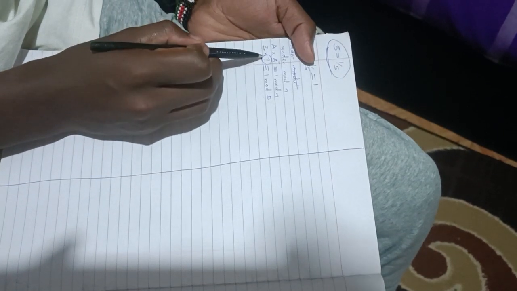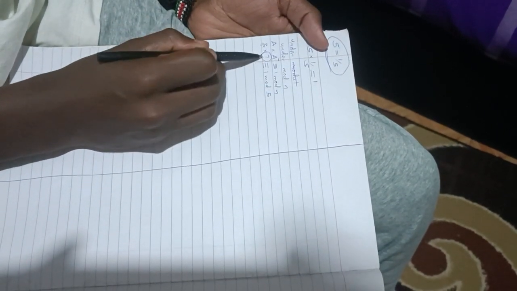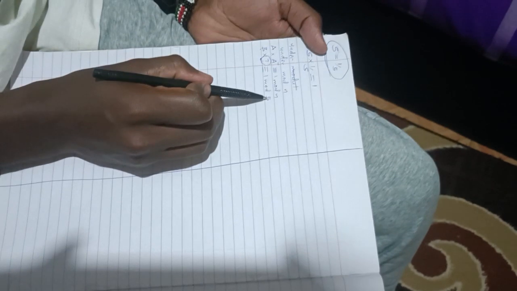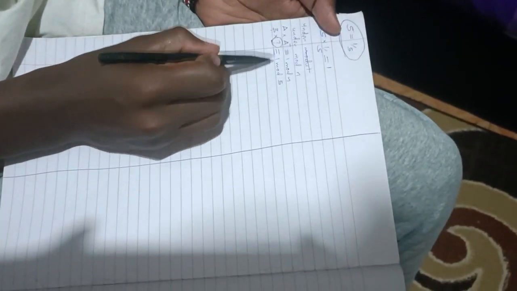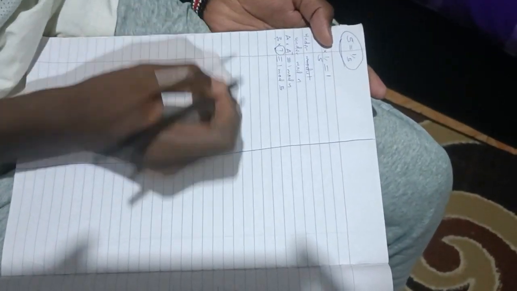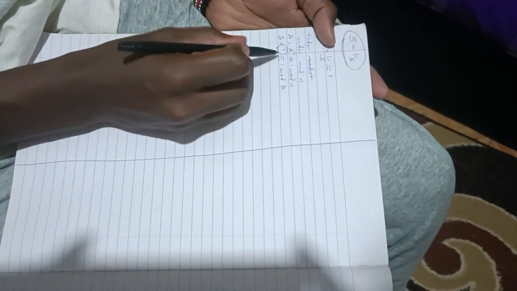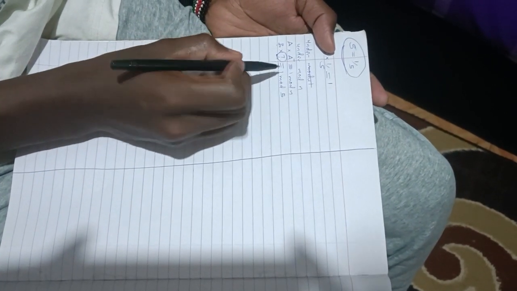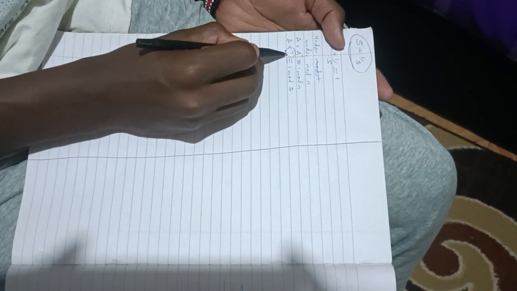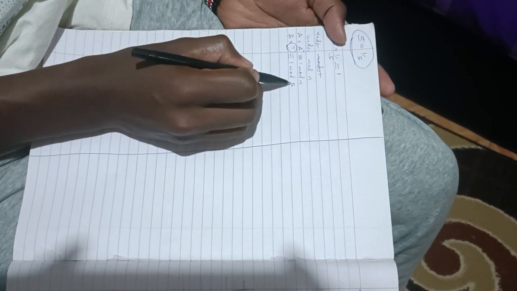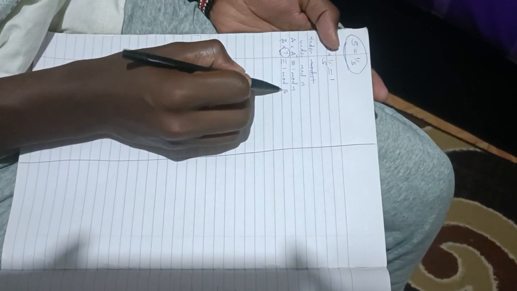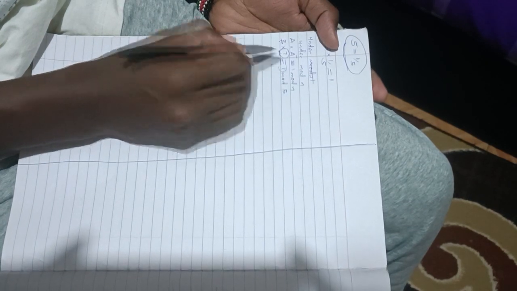3 multiplied by 1, we get 3. 3 divided by 5, we don't get 1 as an answer. So we move to the next. 3 multiplied by 2, we get 6. 6 divided by 5, we get 1 as a remainder.